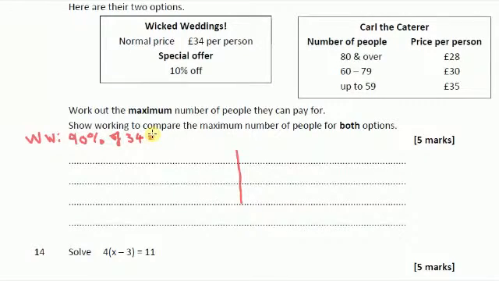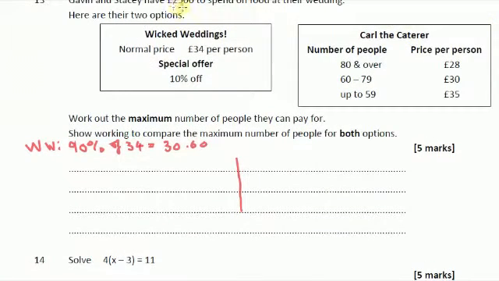Use your calculator. 0.9 times 34, and I get £30 and 60 pence. So they've got, if you remember, £2,500 to spend. So we take the total amount of money and divide it by the price per person, £30 and 60 pence.